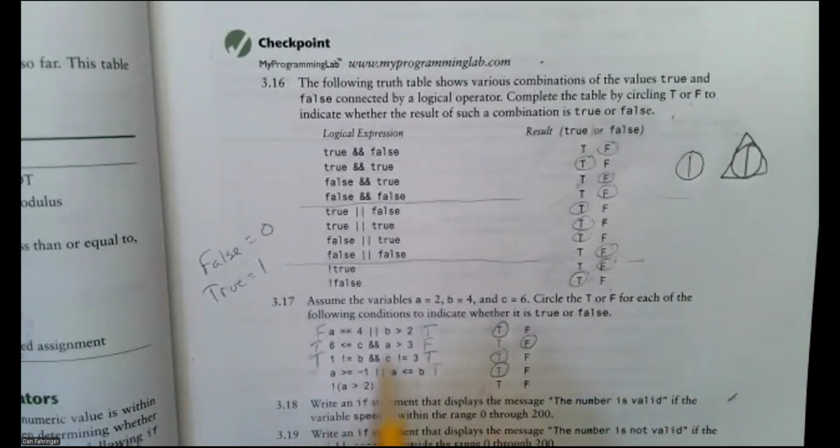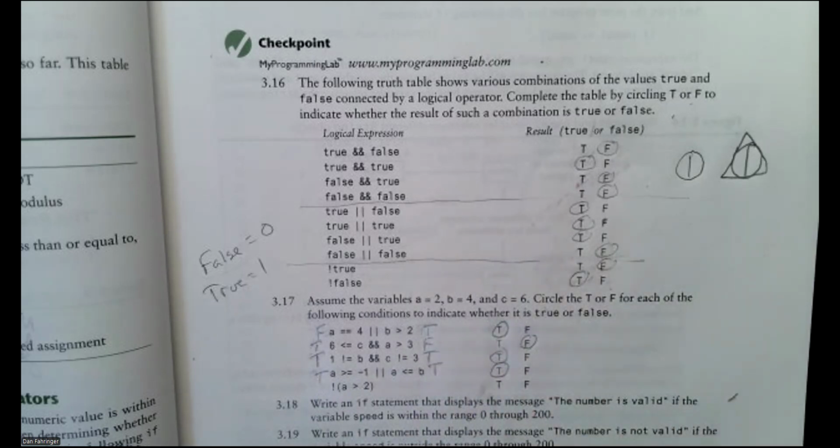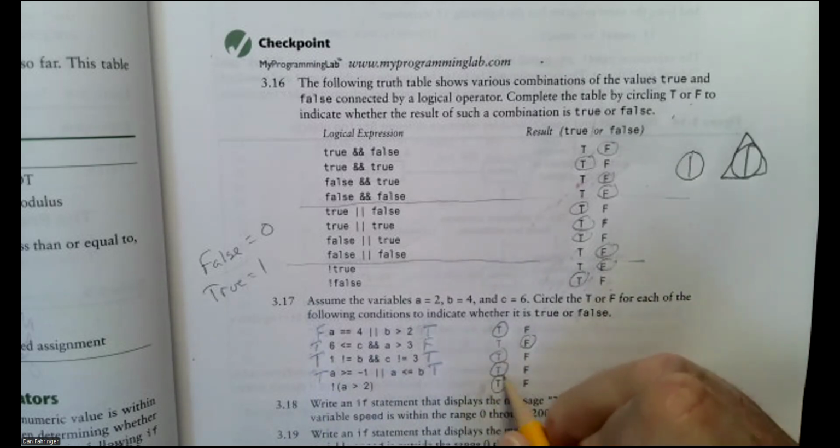Let's see. A is greater than or equal to -1. That's true. Or, well, heck, I can stop right there. Since this is an or and this left side is true, I already know the answer is going to be true. A is, in fact, less than B. Okay. Is A greater than 2? Nope. The opposite of that is yep. So this becomes a true.